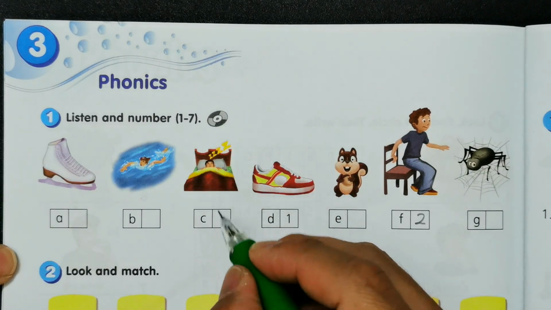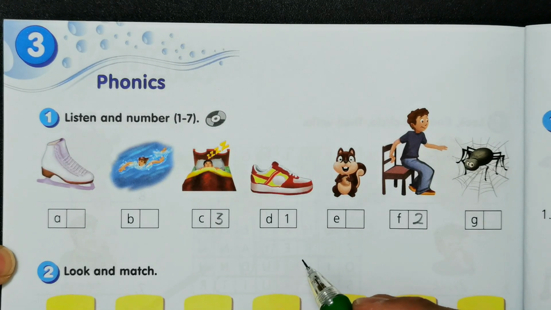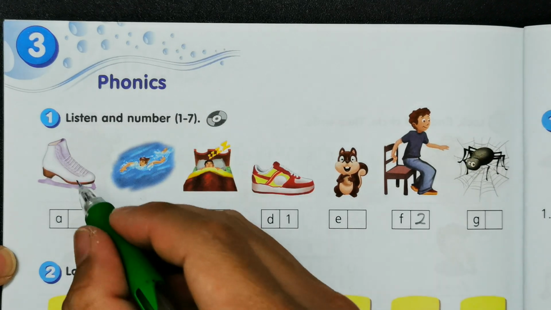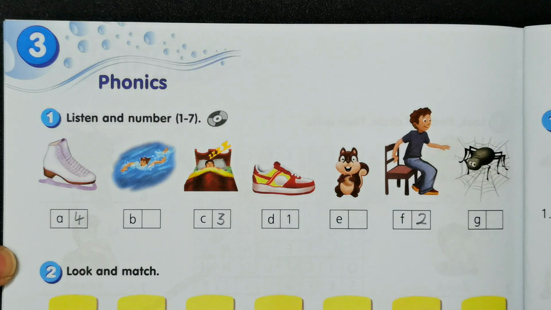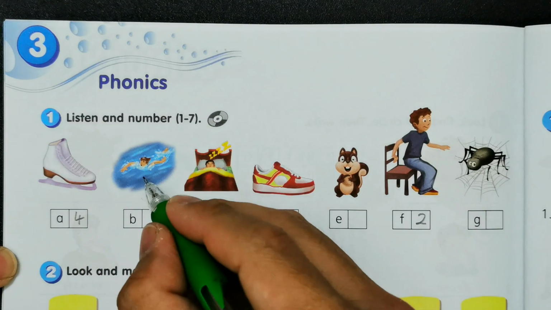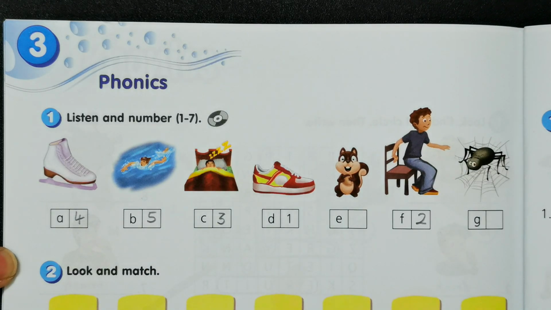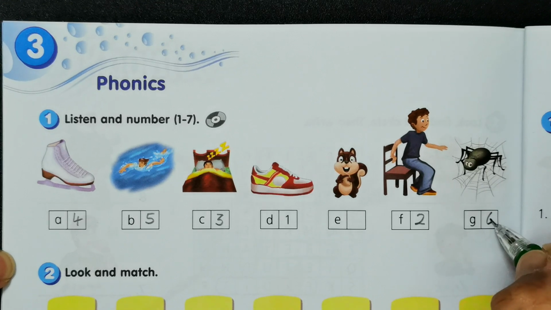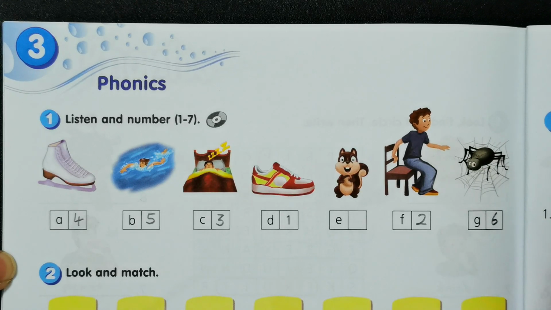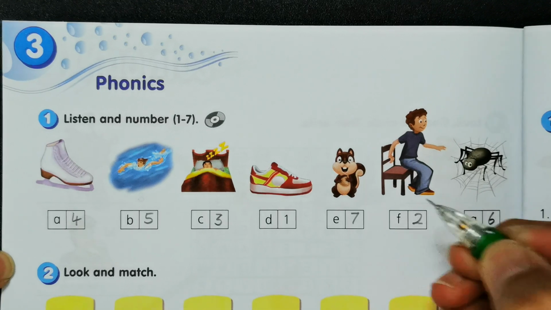Sleep, sleep. 4. Skate, skate. 5. Swim, swim. 6. Spider, spider. 7. Squirrel, squirrel.